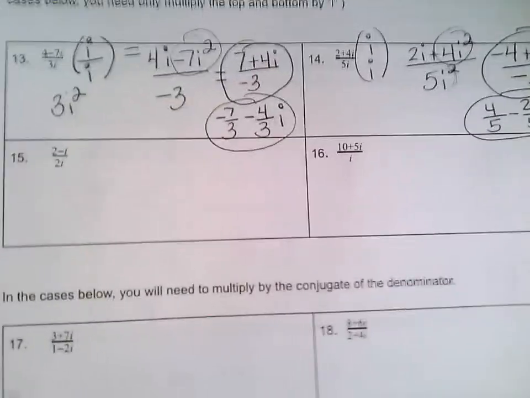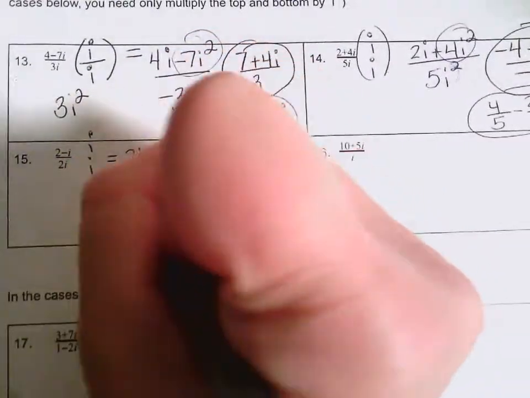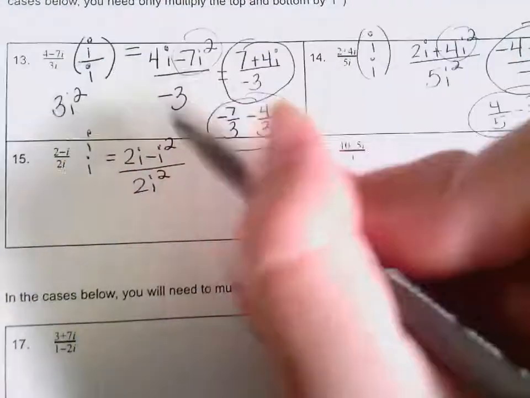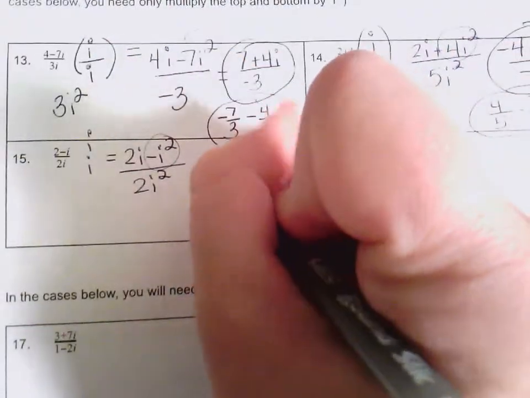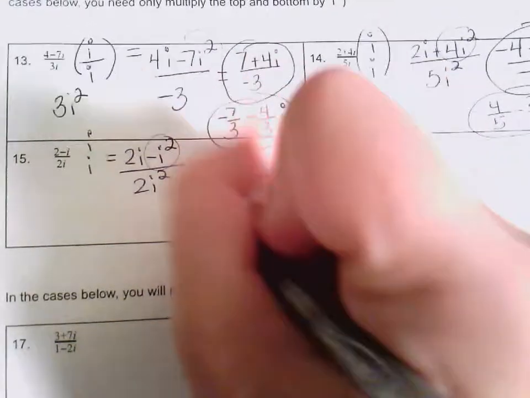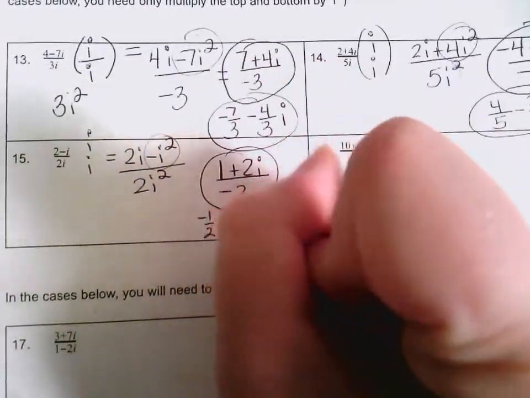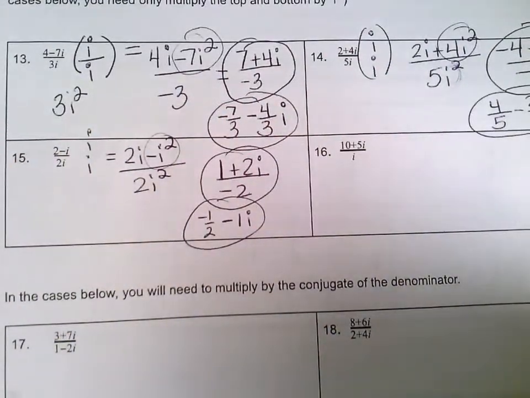Number 15, multiply by i over i. So the numerator, you'd get 2i minus i squared over 2i squared. So let's simplify that. Negative i squared is negative negative 1, so that's positive 1, plus 2i all over negative 2, or negative 1/2. 2 divided by negative 2 is just negative 1. So negative 1/2 minus 1i, or just minus i.